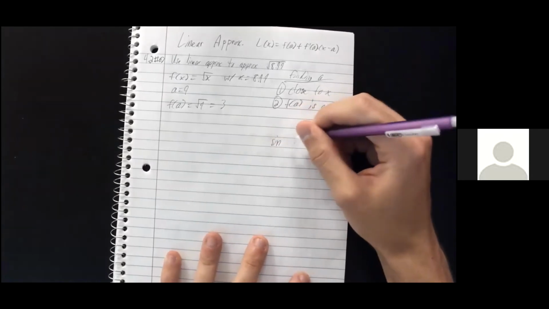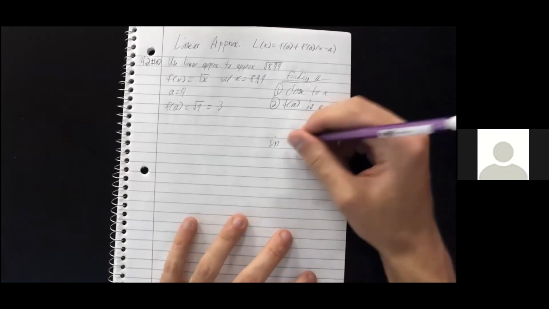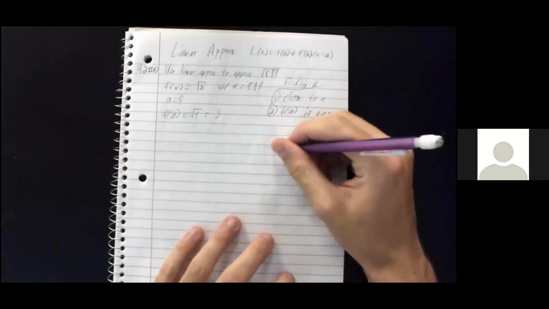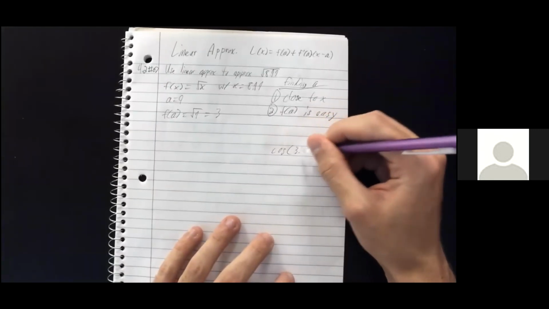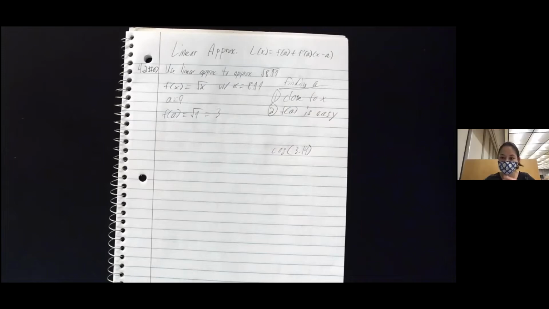What about cosine of 3.14? What would you use for a there? Pi. Yeah, right, because pi is very, very close to 3.14, and we know that cosine of pi is -1. So those are some examples.